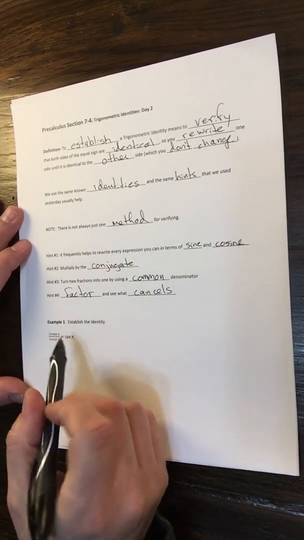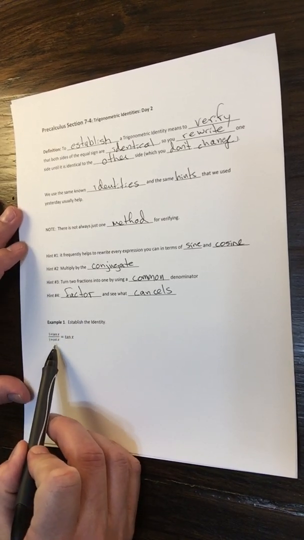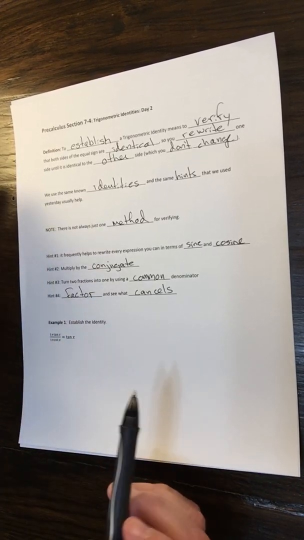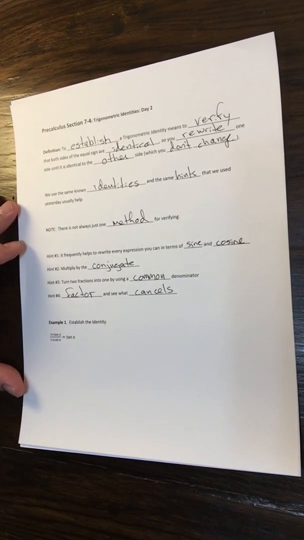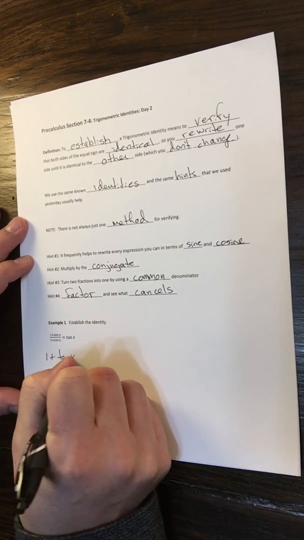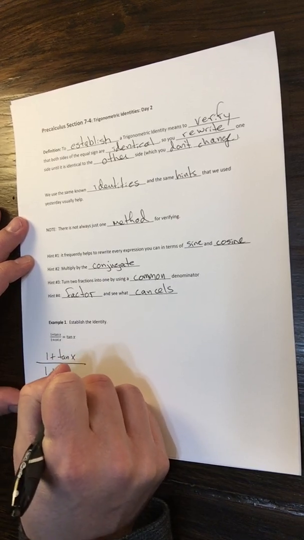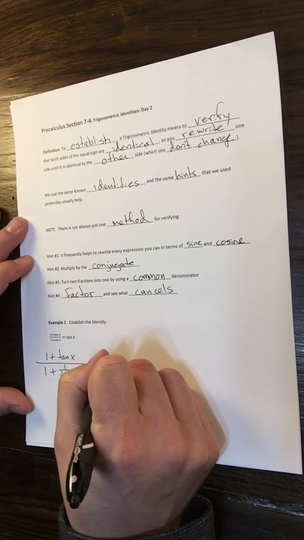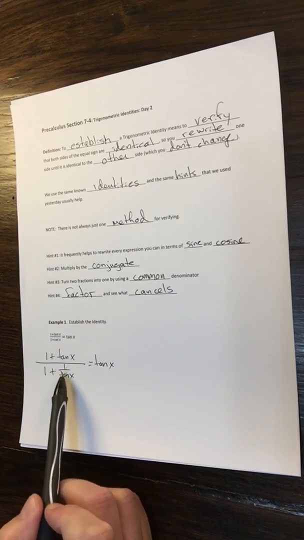Now, I could write this as 1 plus sine over cosine and 1 plus cosine over sine, but I'm making things much more complicated with a numerator and denominator in the top and a numerator and denominator in the bottom. So here's what I'm going to do. I'm going to write 1 plus tangent x, and then in the bottom I'm going to write 1 plus 1 over tangent x. Instead of changing both to sine and cosine, I'm thinking if I write this cotangent as 1 over tangent, I may be able to get something to cancel here.